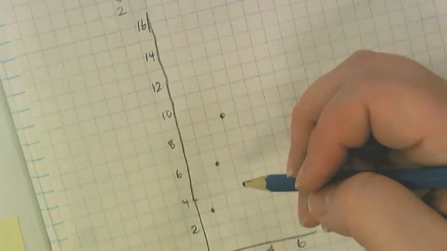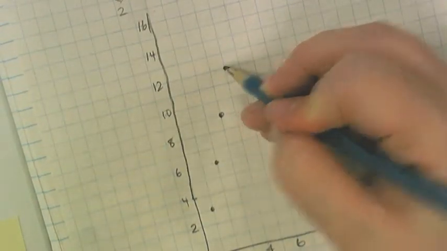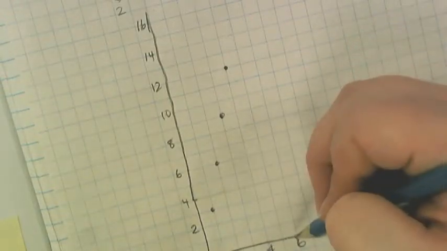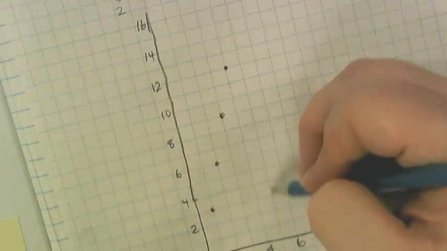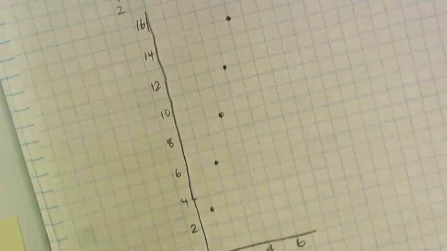Next. Yep. Oh, 4, 12. Okay. 4 up to 12. Next. Yep. 5 and 15. 5 up to 15. What do you notice about my little dots?